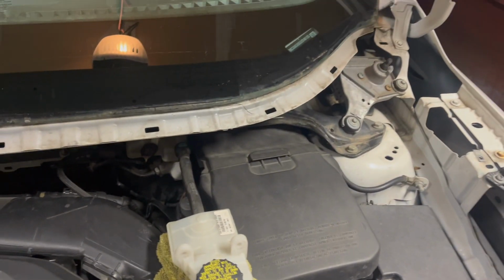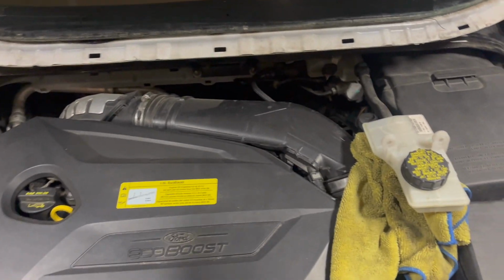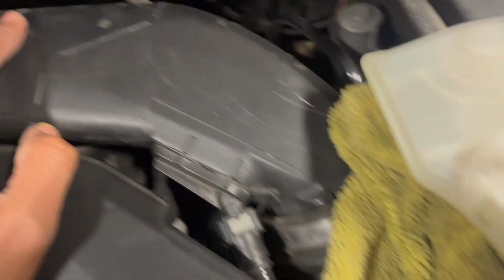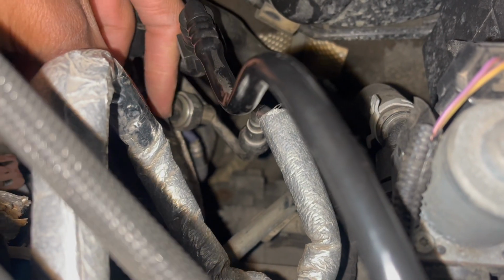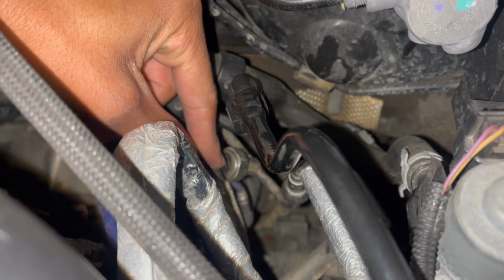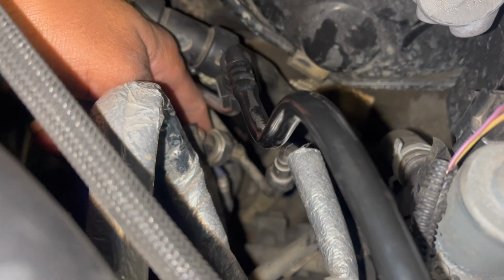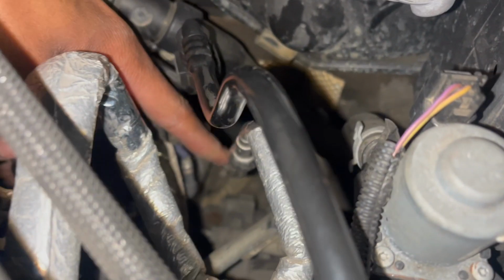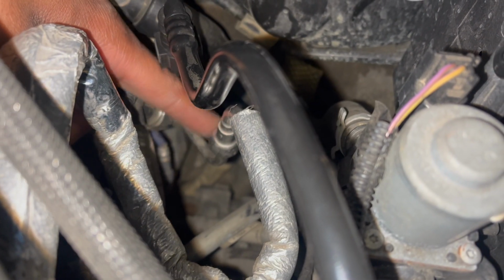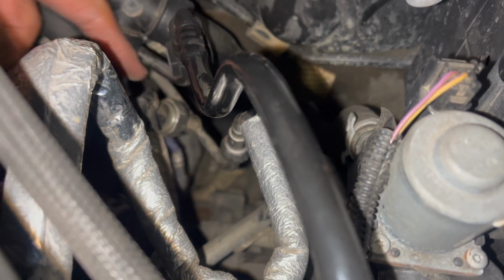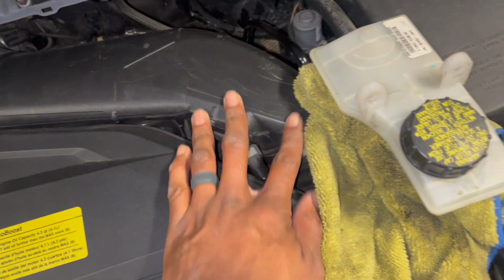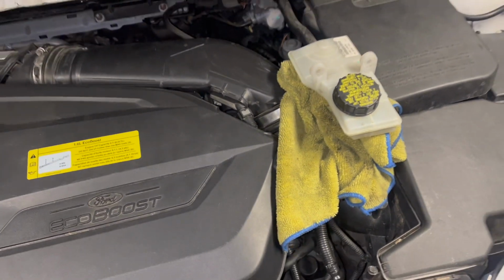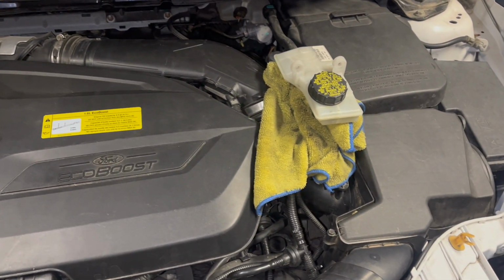So as you can see, I got the wipers removed, the cover and stuff. As you can see, this is the sensor right here. All I gotta do is try to take it off without damaging this line. I'll probably take this piece off too, just so that I have a little bit more space. But let's keep moving.